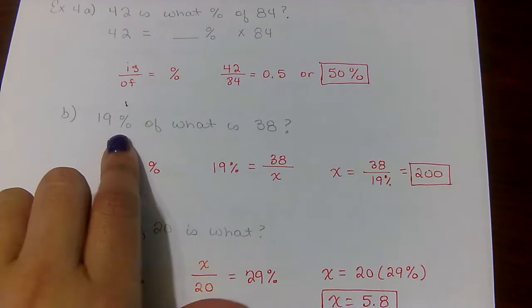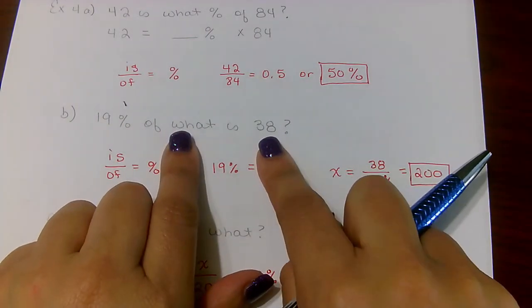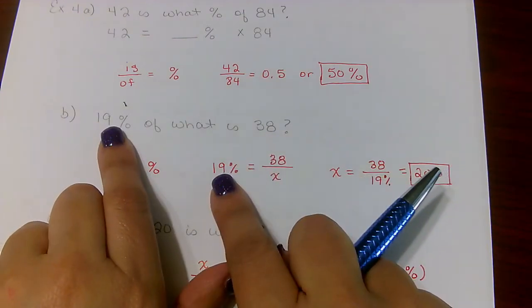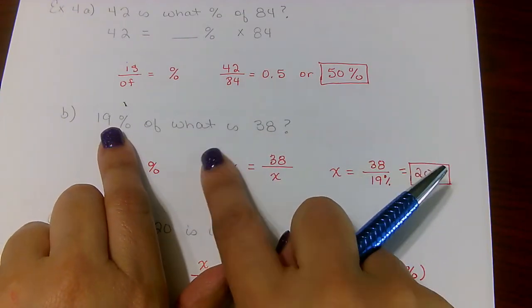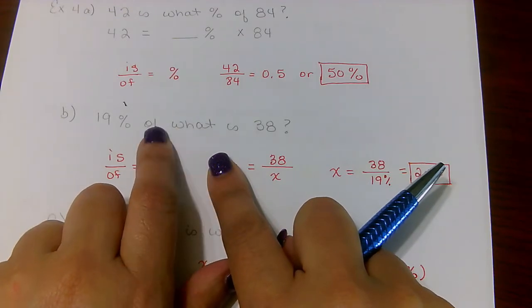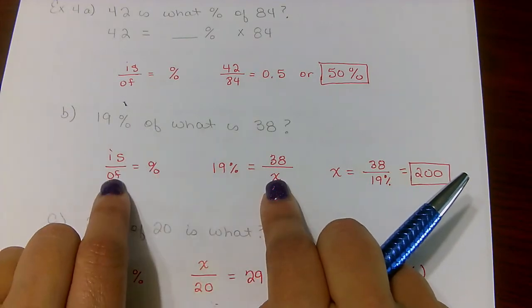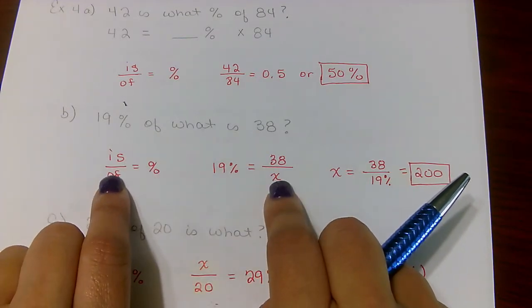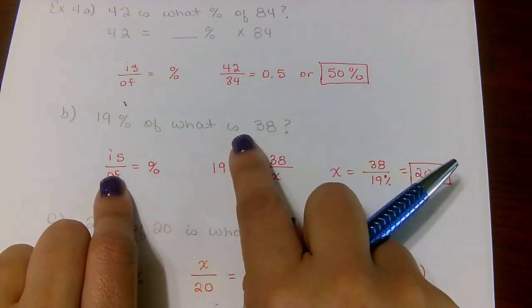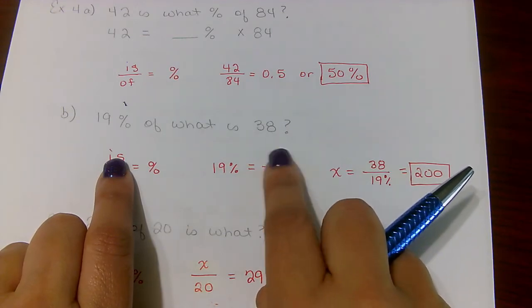Part B says 19% of what is 38. So now we're given the 19%, which I ended up putting over here. Of what? We don't know what the "of" is. That's where our variable is going to be. Notice the "of" is the one we don't know, so our variable goes in the denominator. "Is" 38, so the 38 goes in the numerator.